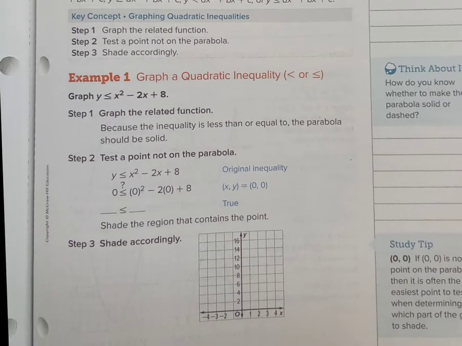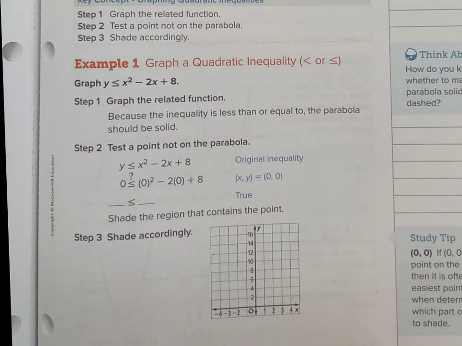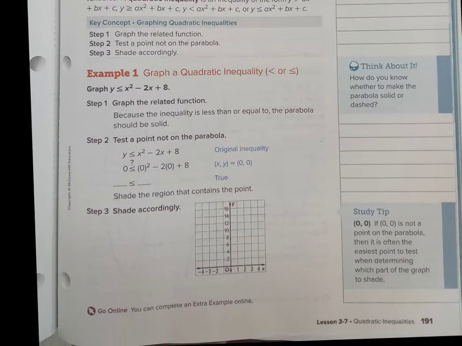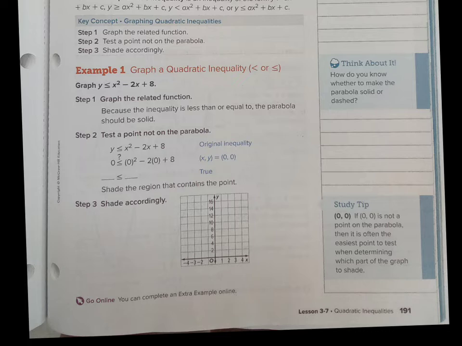Graph a quadratic inequality that is less than or equal to. They give us this inequality and it says just graph it. So you guys have Desmos. You can use Desmos, you can use the graphing calculator. But we do know some things about this. We could change this to vertex form, but we can also start by finding the axis of symmetry with negative b over 2a. So that's what I'm going to do.